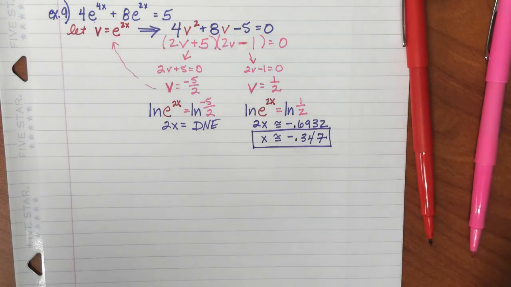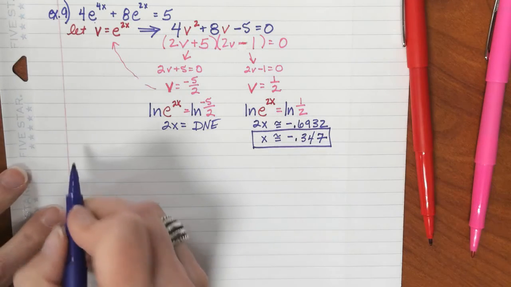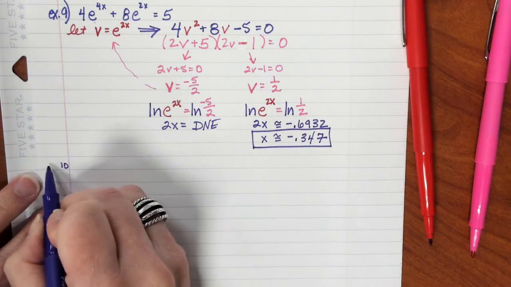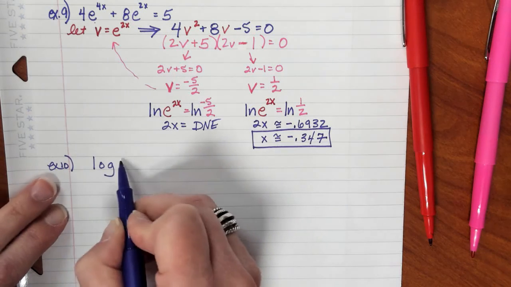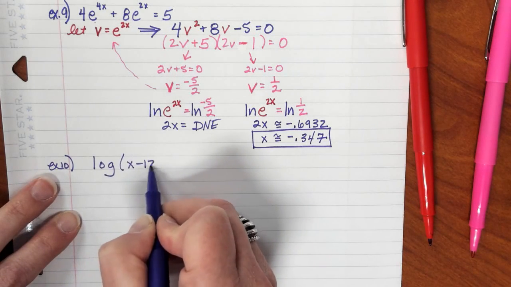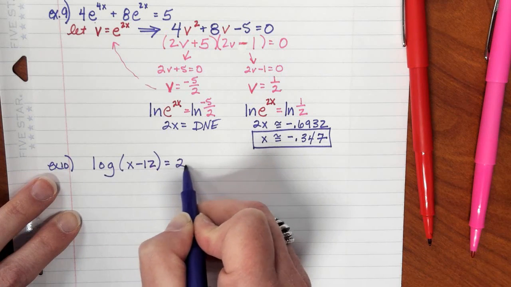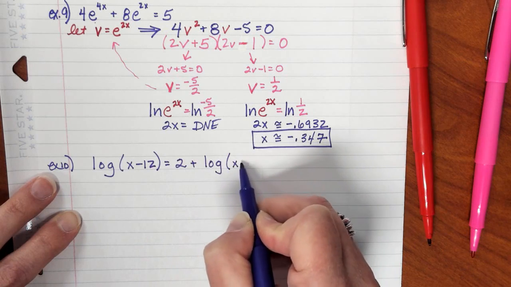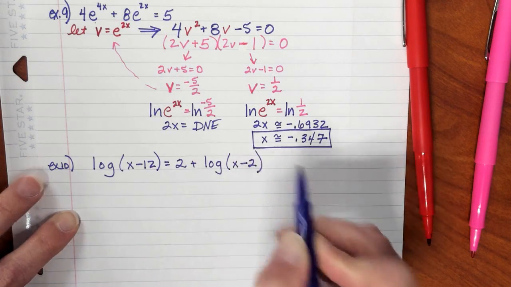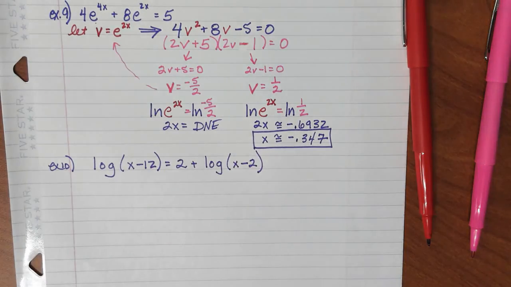I'm going to set up number 10, and we will do 10 when you come to class. But my videos run long, and so I'm going to stop right now. And we will do this one when you come. I would like you to try to do it on your own. And when you come to class, we'll play with it and figure it out together. Thank you. I'll see you then.